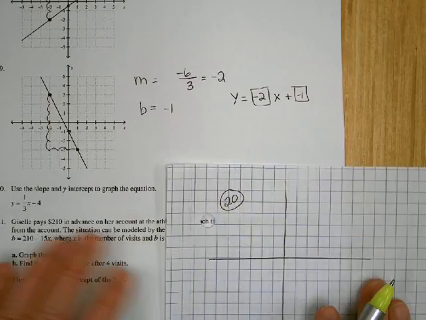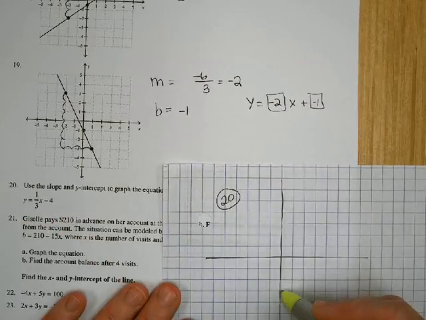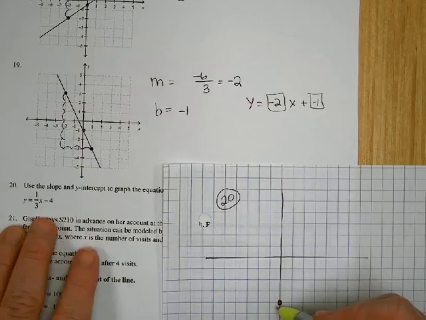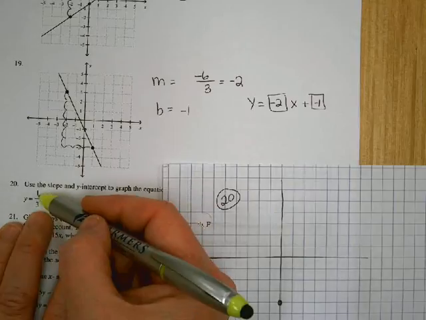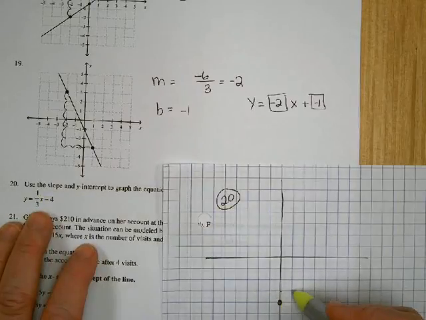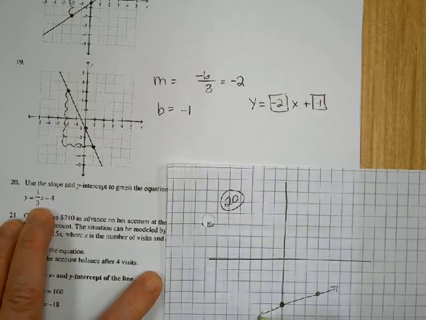We're going to start at the y-intercept, which is -4, so I'm going to put a dot at -4. From the y-intercept, you're going to apply the slope. The slope's kind of like driving directions. It tells me it's 1/3, so it tells me to go up 1 and over 3. So that's the answer for number 20.